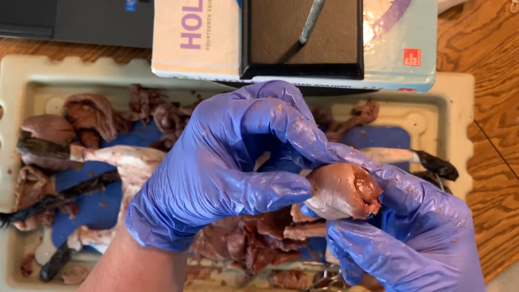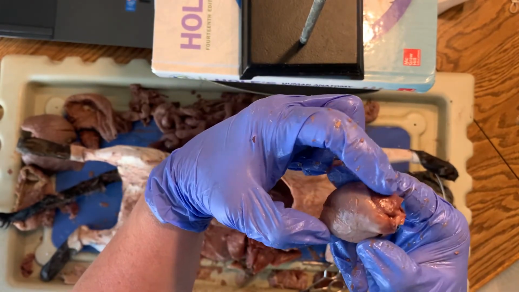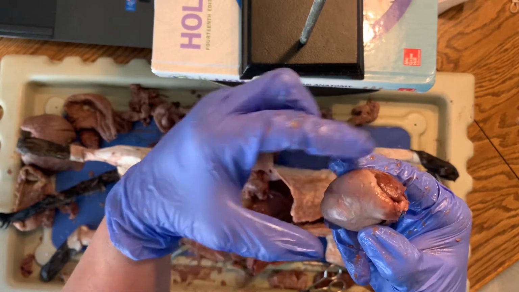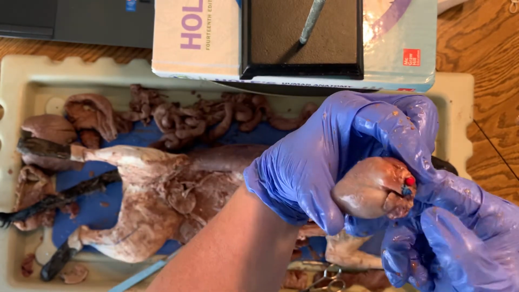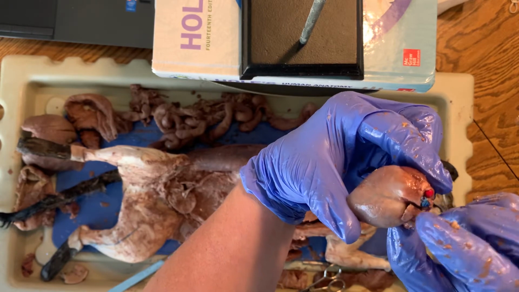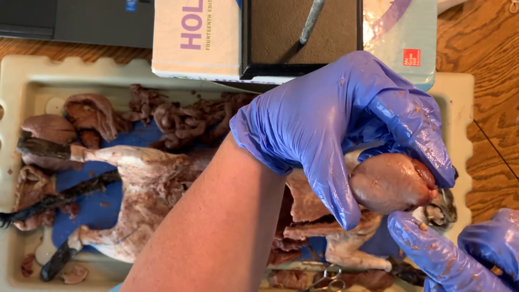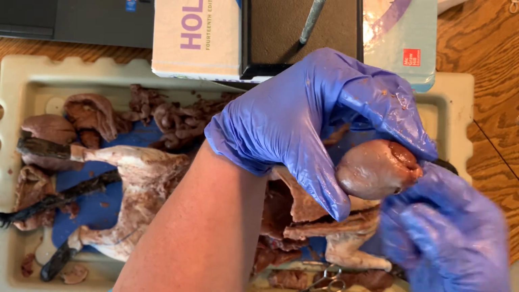This is the right auricle. So the right atrium would be right under this, right ventricle. Here is the left auricle. The left atrium is under that. The left ventricle goes all the way down here to the apex.